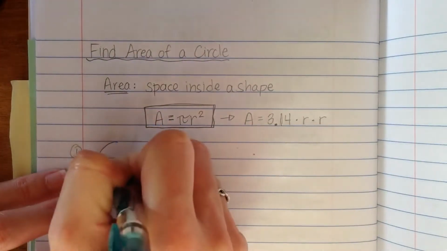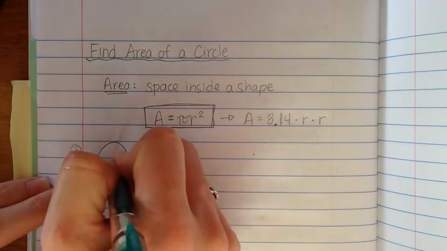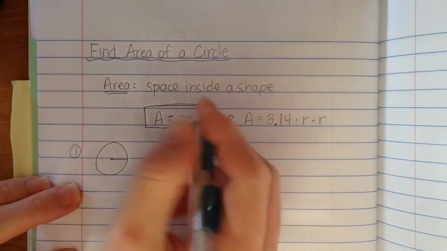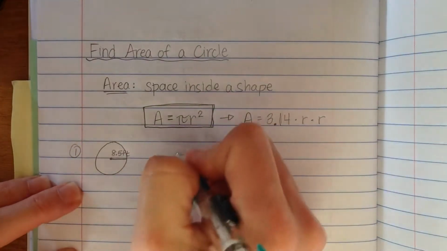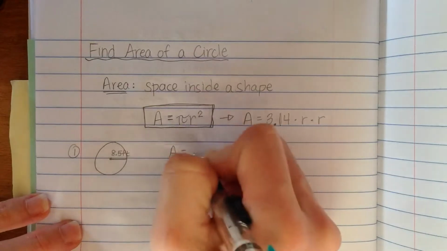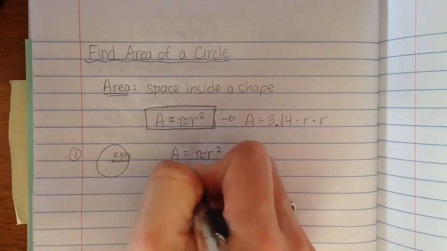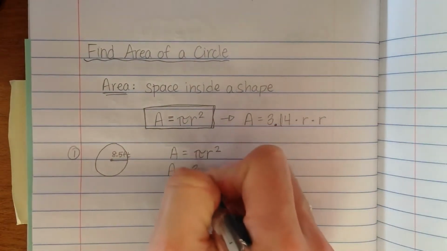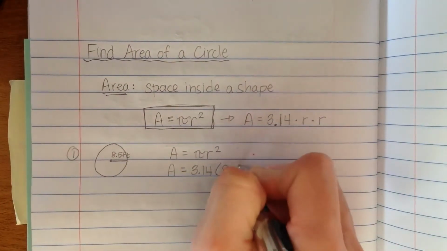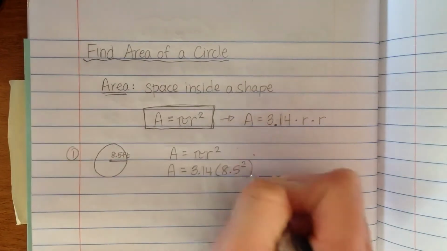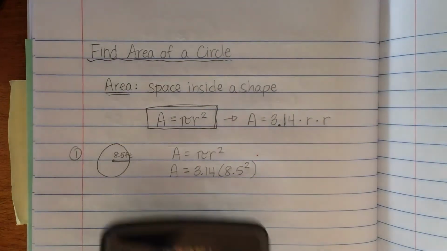So if I am given a circle with, let's start with a radius that's 8.5 feet. Okay, first thing I'm gonna do is record the formula. Area equals pi r squared. All right, now I'm gonna plug in the pieces of this that I already have. So pi is 3.14, radius is 8.5 squared. So I'm gonna put that in parentheses because I know I'm gonna have to multiply that by the 3.14. So 8.5 squared.